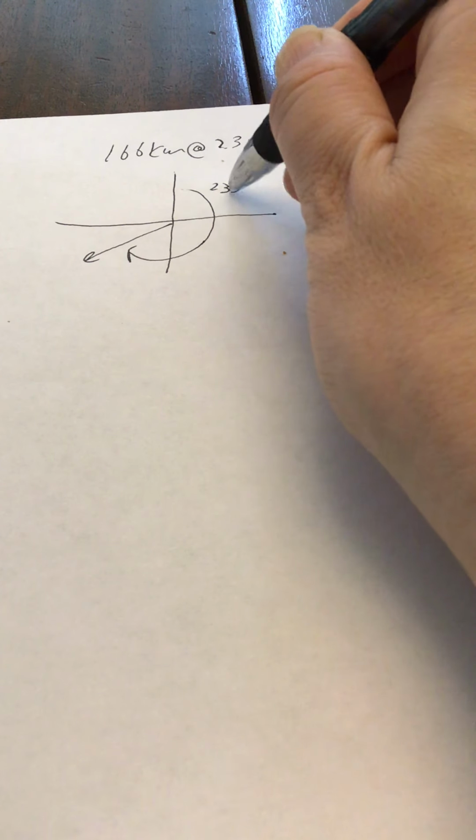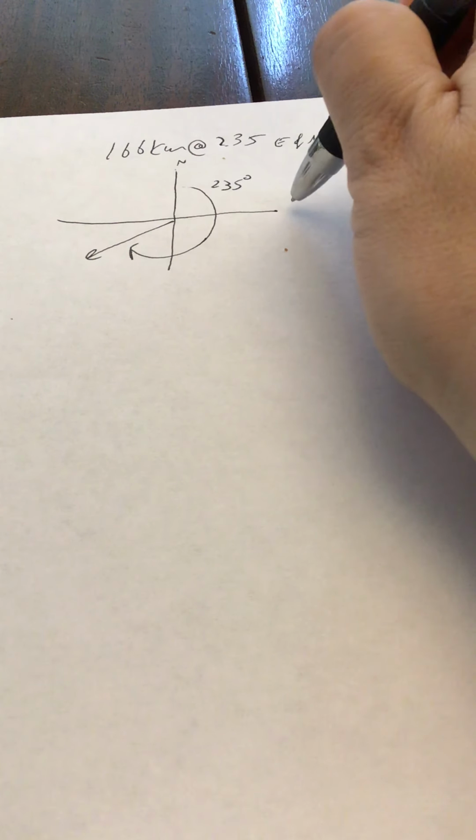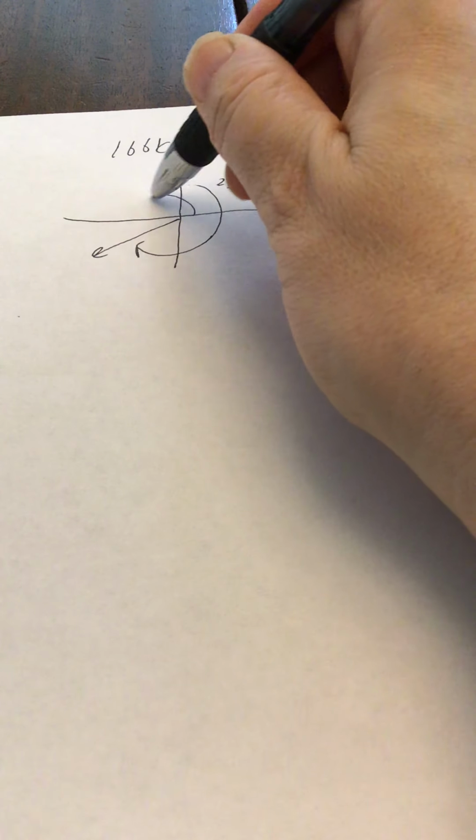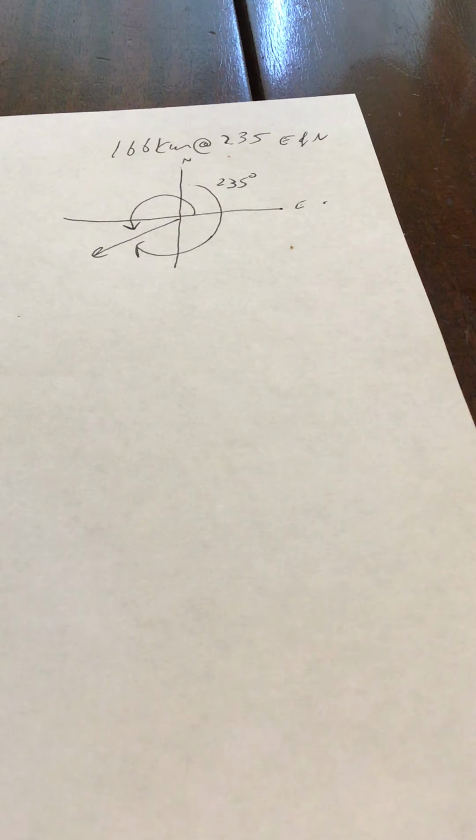So let me just draw it. So this one is going in this direction right here. So remember, the 235 is this angle right here. This is their angle, the angle that the pilot is using. So that's their north. Now, we, of course, have 0 degrees at east, so what we want is this angle. So how are we going to do that? Again, it's a little figuring it out. It's 180 plus whatever this thing is.